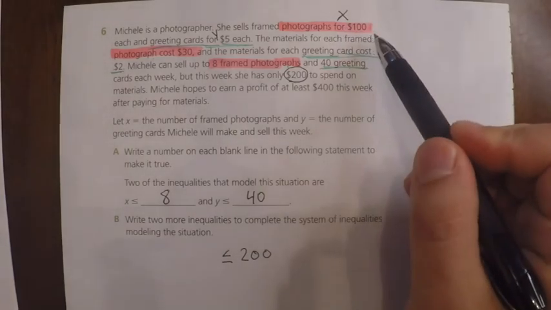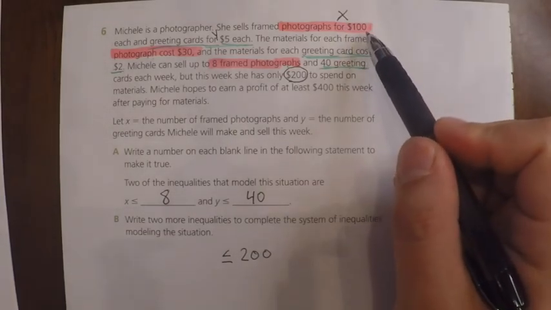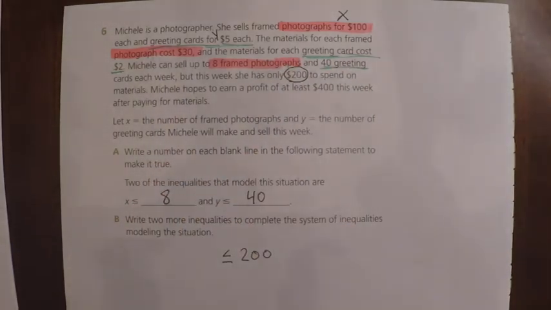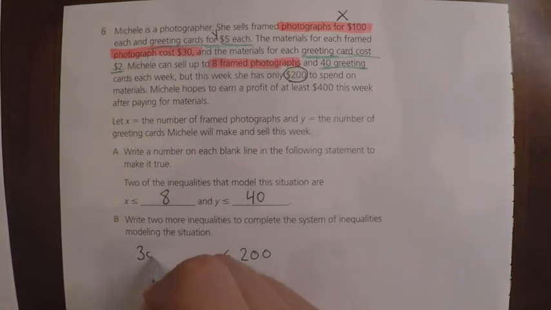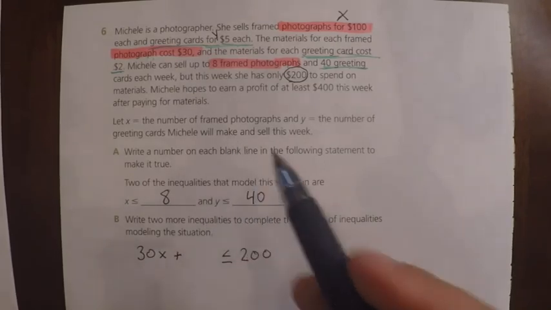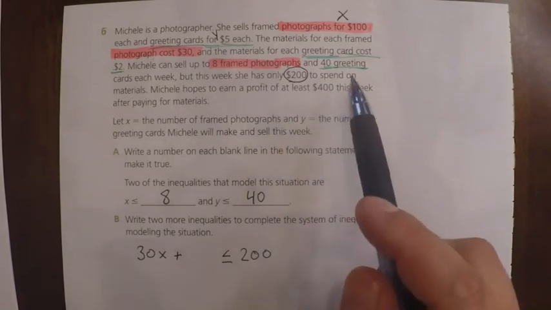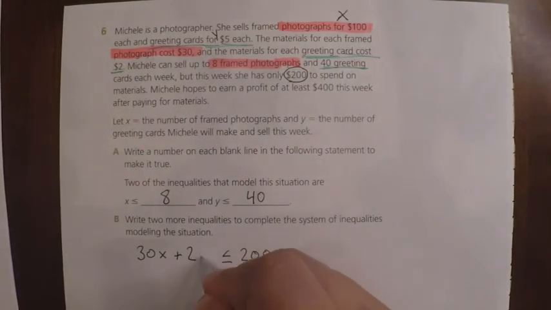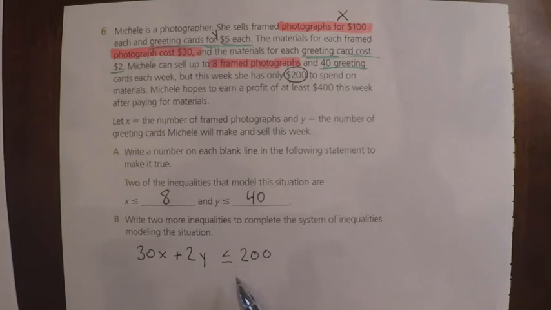So a photograph, right? She sells it for $100, but it costs $30 to make. So we're going to say 30 times the number of photographs, right? Plus, then for her greeting cards, they cost $2 a piece, plus 2 times the number of greeting cards has to be less than $200. All right, she can't spend more than $200.